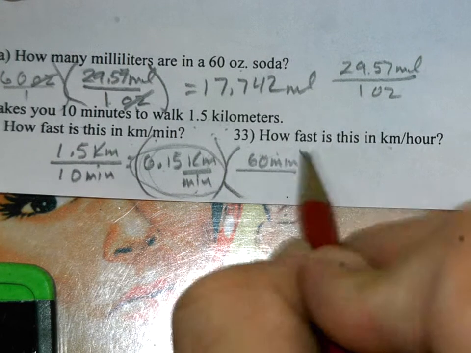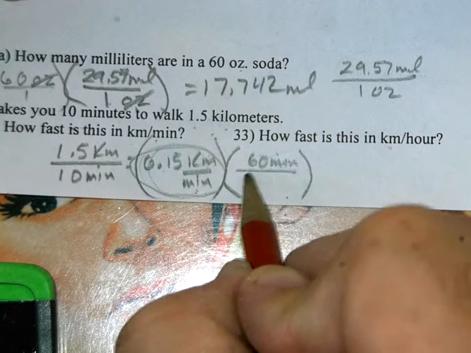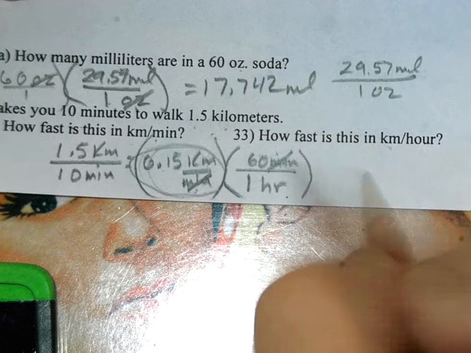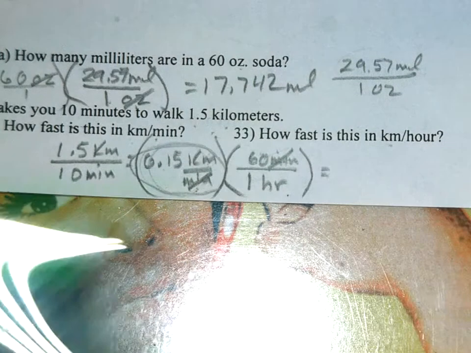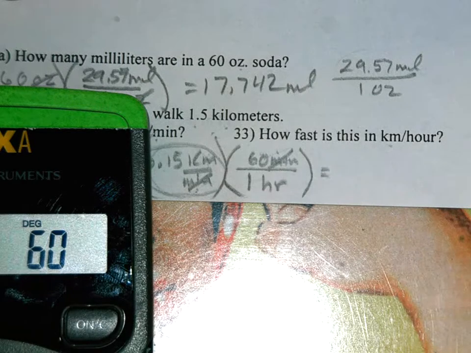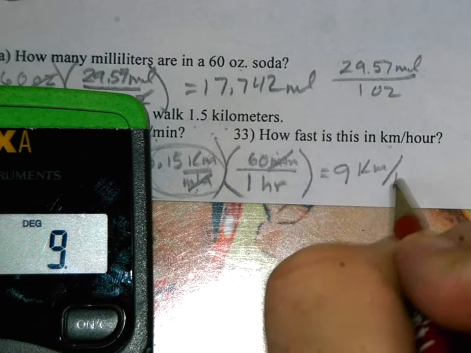The reason I did that is because I want the minutes to cancel, in 1 hour. So now the minutes will cancel out. And now you take that answer you had before, we're going to multiply it by 60. And that equals 9 kilometers per hour.